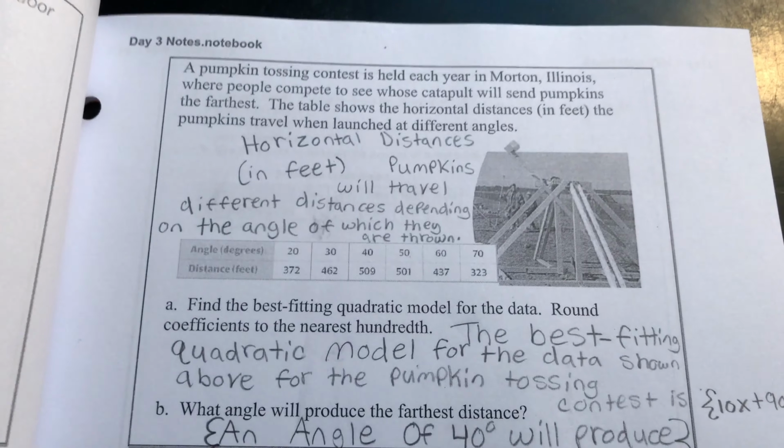Today, guys, I'm going to teach you how to do some math. So let's do it. As you can see here, we have Day 3 notes.